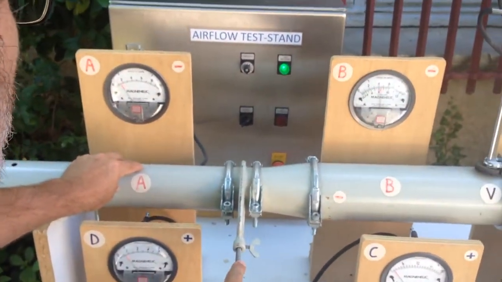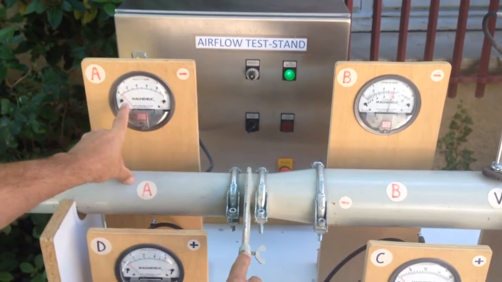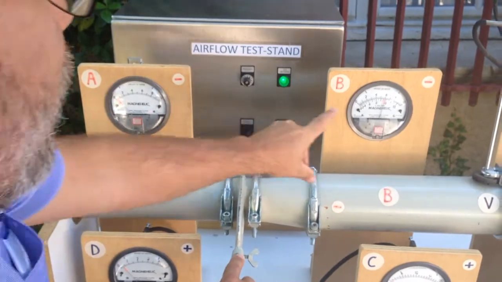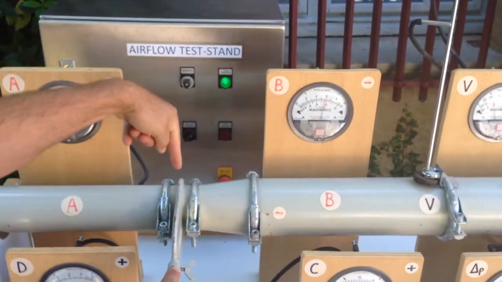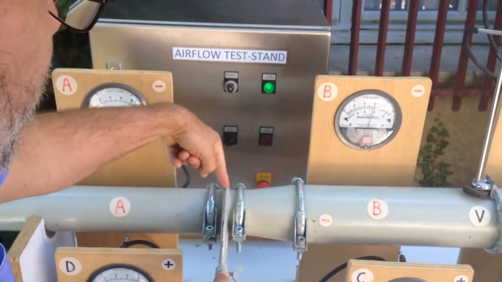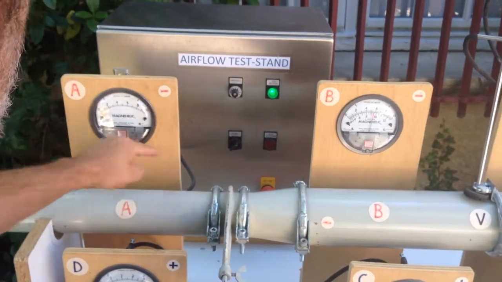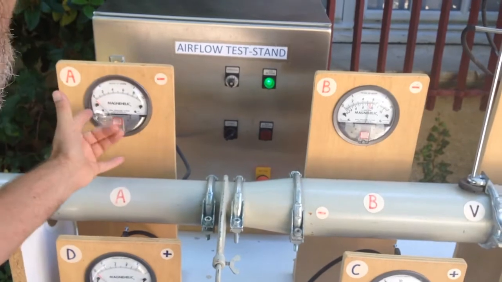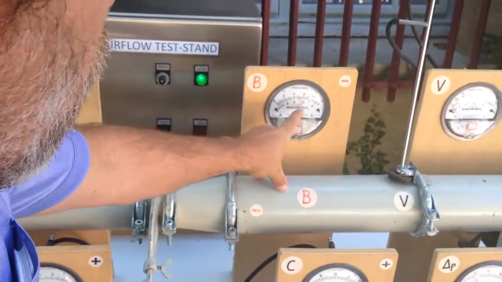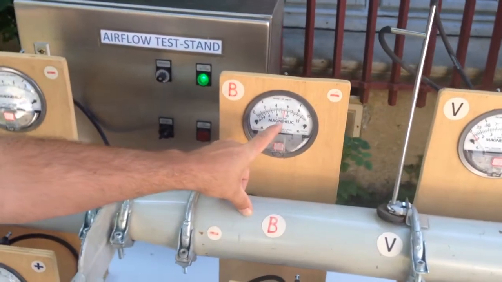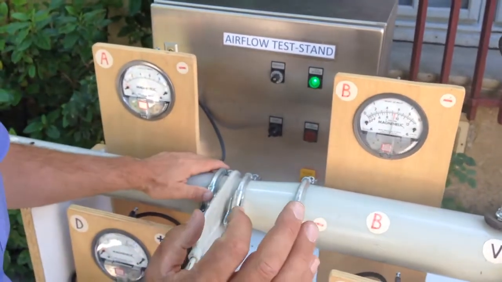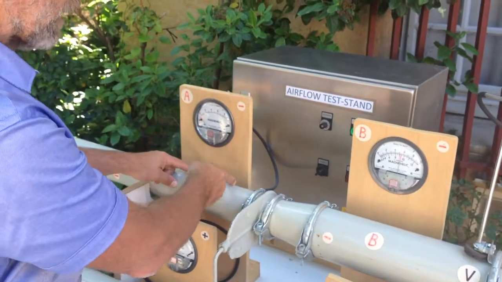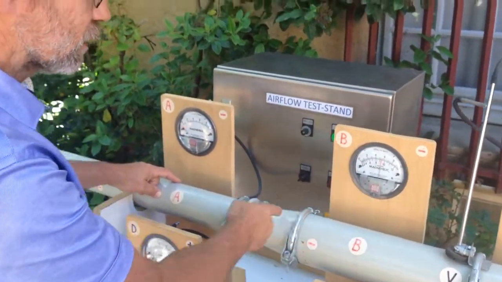Now I push the slide gate in, and you will see that at this time I take the vacuum level away here, and here it's increased, because here is a resistance, or in this case a blockage in the duct system. If I really block it, here I have no more vacuum, and here I have all the possible vacuum I can get.